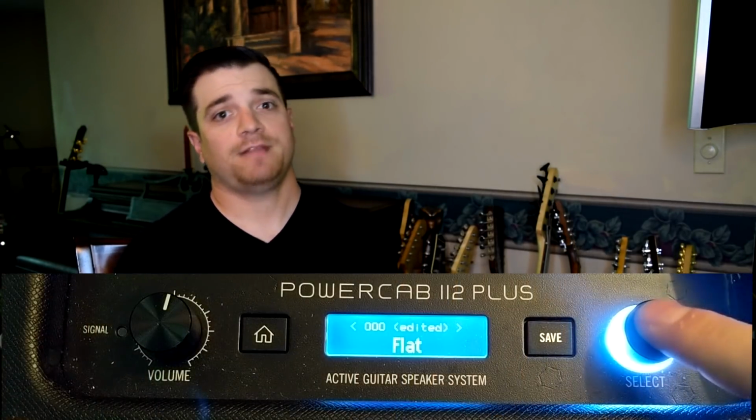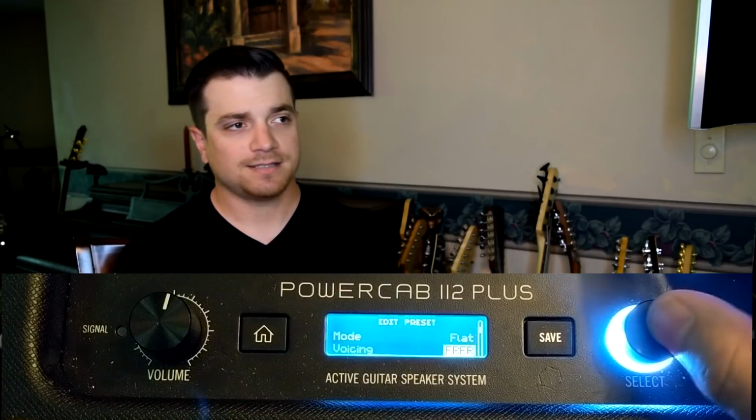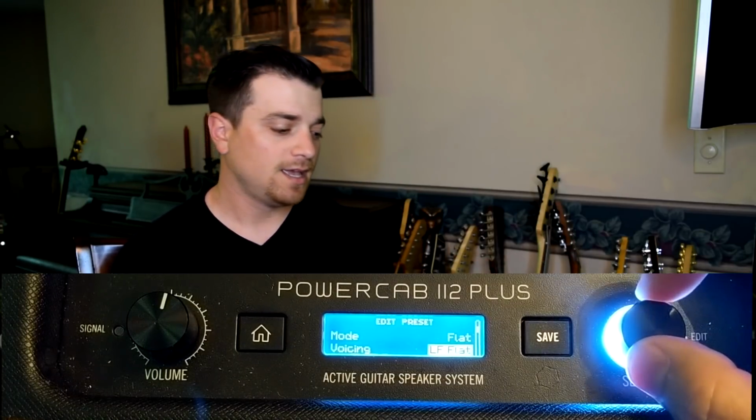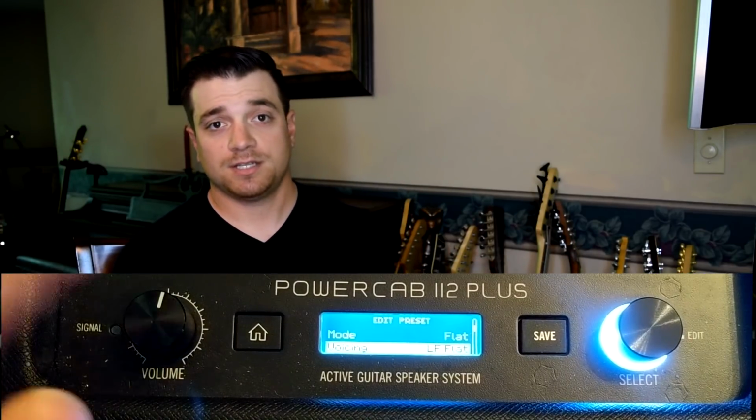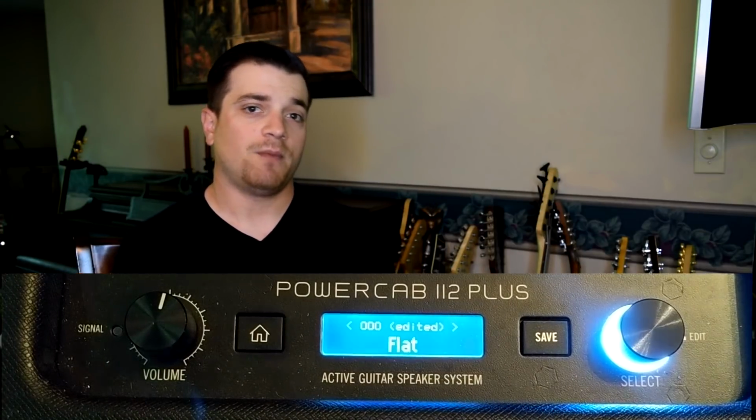The next mode is LF flat. So LF flat is a little more complicated. I guess not complicated, but it's a little more complex. All of the speaker simulations that you have in your Powercab come from somewhere, and they come from this flattened out guitar speaker sound. So LF flat is essentially the raw speaker just with a flat EQ.